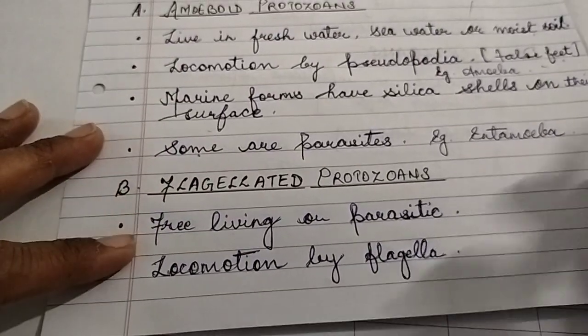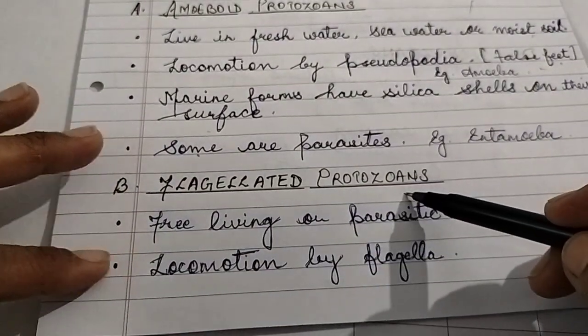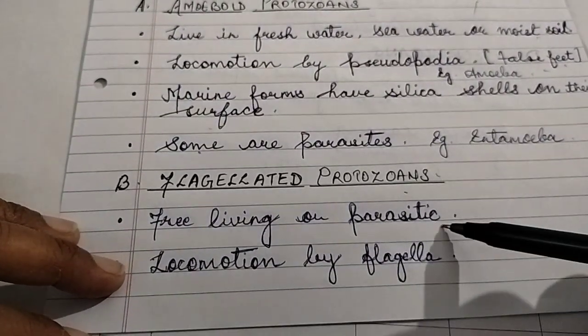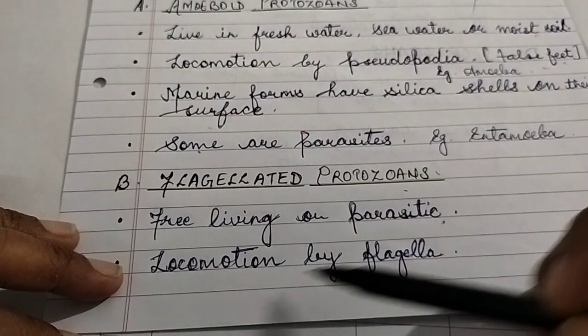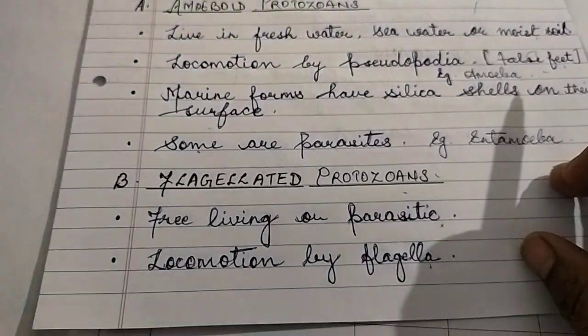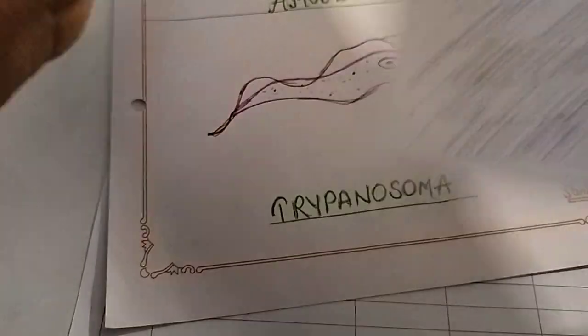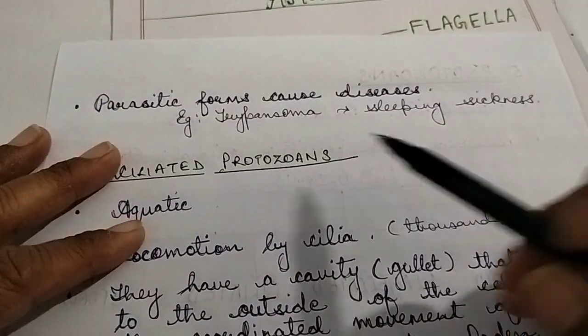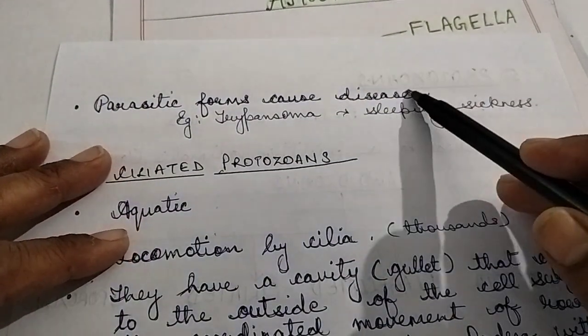The next type of protozoan is the flagellated protozoan. Flagellated protozoans are free living or parasitic. As the name suggests, their locomotion is by flagella. Their parasitic forms cause diseases.